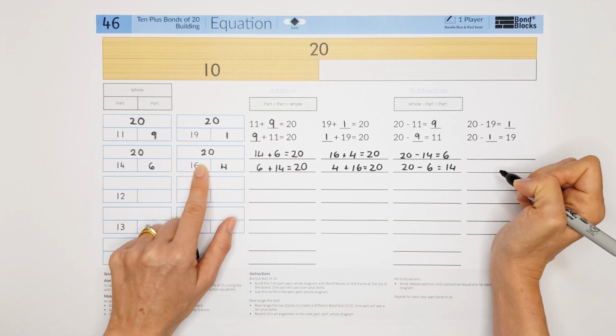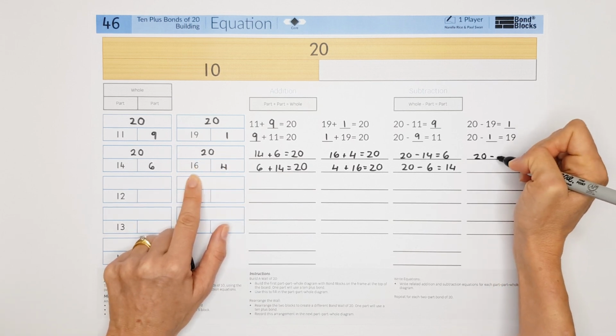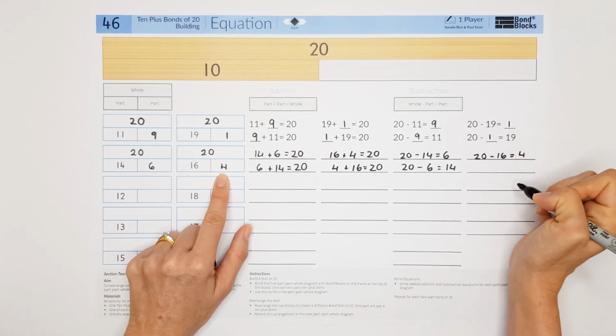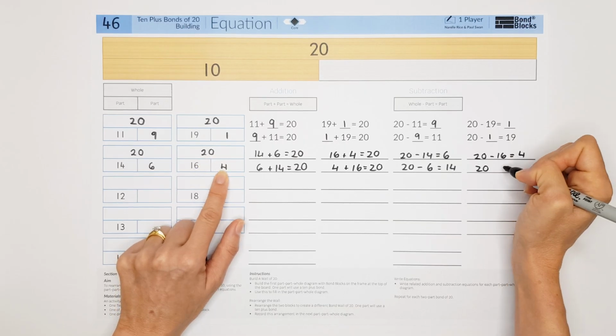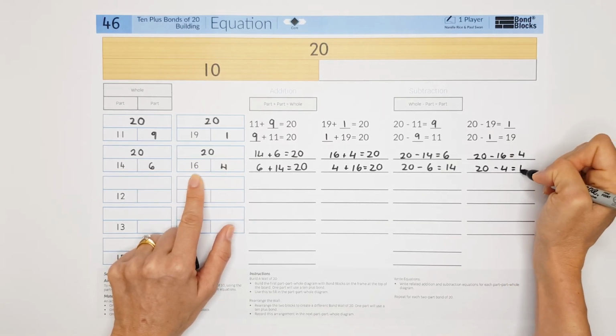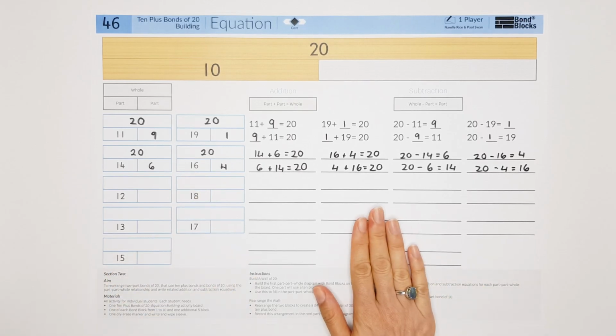Moving to my other diagram, the whole of 20 subtract the part of 16 equals the part of 4. And finally, the whole of 20 subtract the part of 4 equals the part of 16. You can pause the video and go and complete the diagrams.